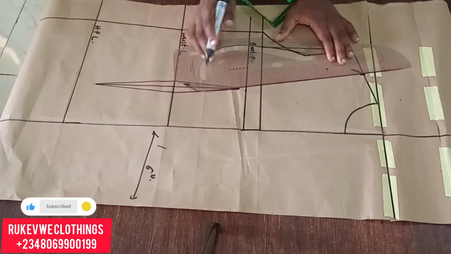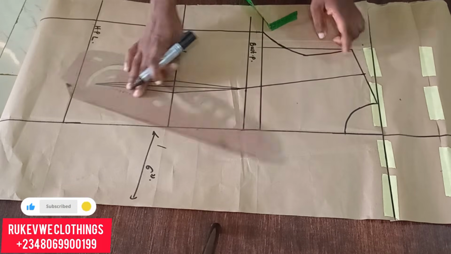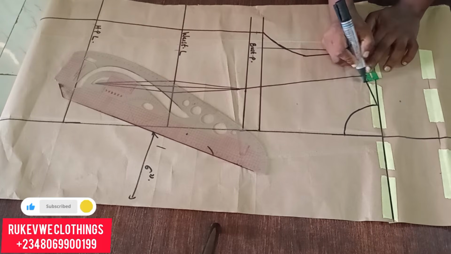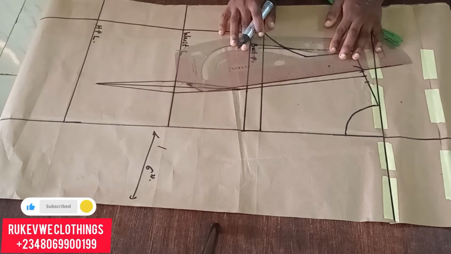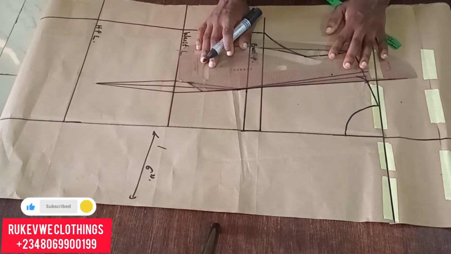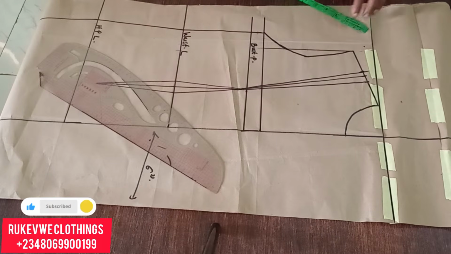Now what I'm doing is to divide what I have left on the shoulder line by 2 and then connect it to my bust point, and then I'm going to measure half an inch on each side of that point and connect it to the bust point. Remember that we didn't do this for the back measurement because the back bodies doesn't need that alteration.